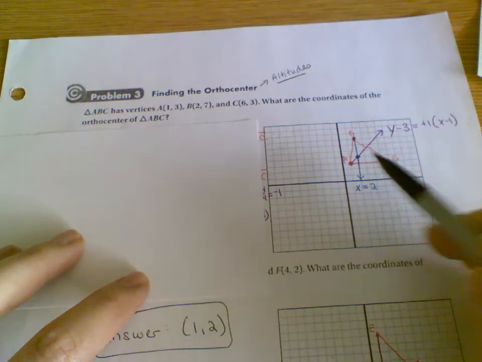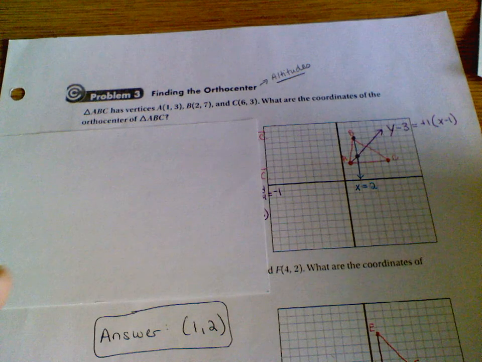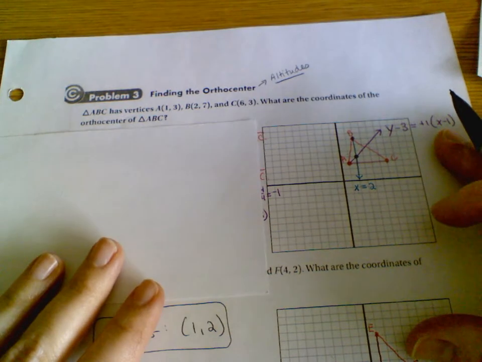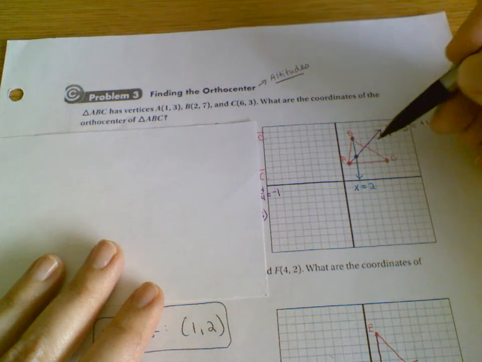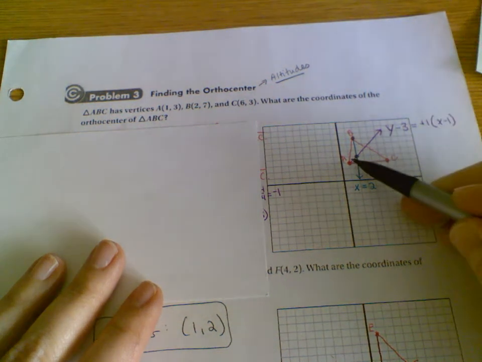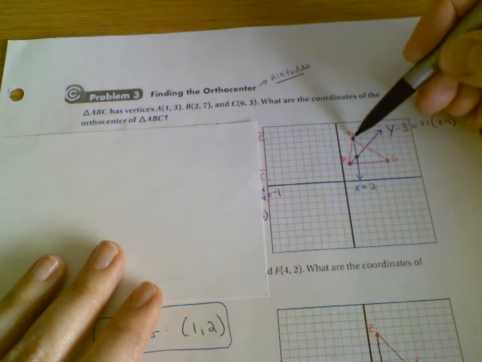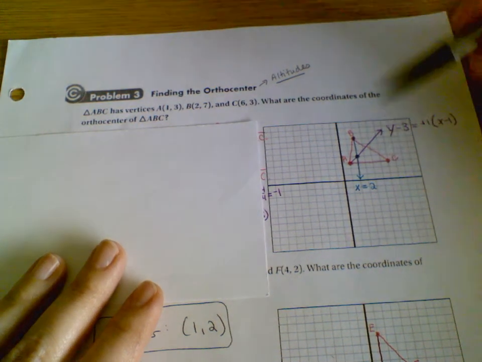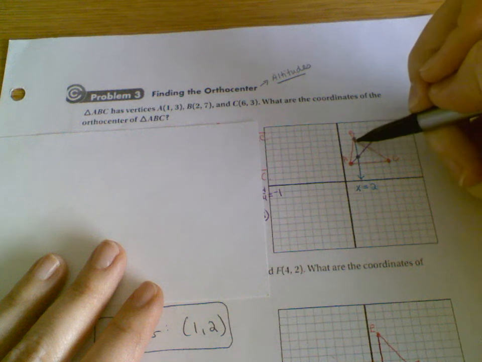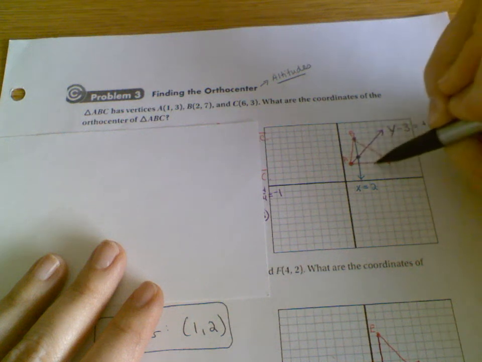Okay? Now the other two lines are not horizontal or vertical, so this is where it becomes a little bit more challenging. So what you're going to do is just pick one of them, and I picked this line. If I'm going to make the altitude that goes to it, it's got to be perpendicular. So what I did was I found the slope of this line. I counted the rise and the run. So I went 1, 2, 3, 4, 1, 2, 3, 4.